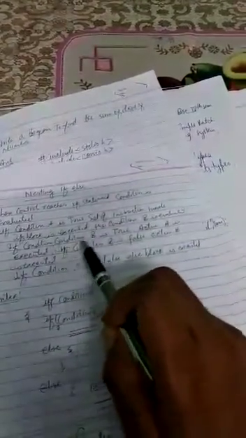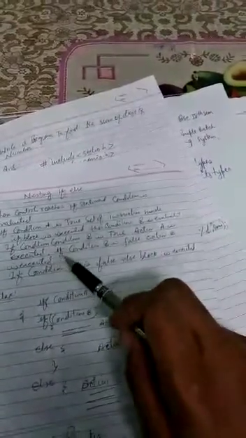If condition B is true, action A is executed. If condition B is false, action B is executed. If condition A is false, the else block is executed.